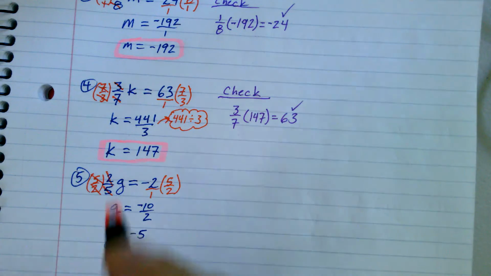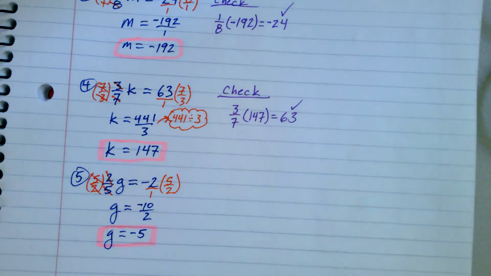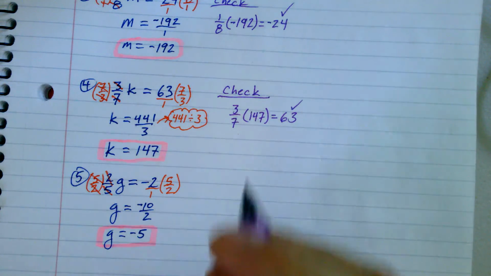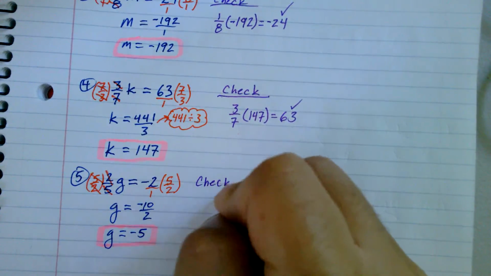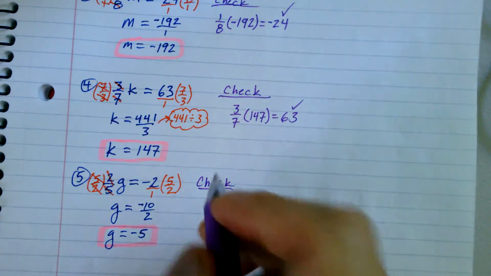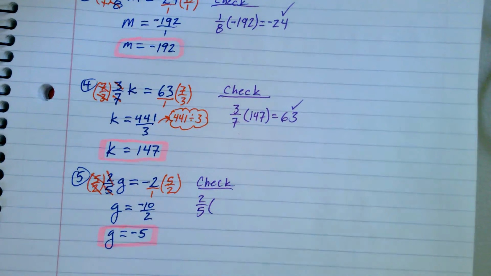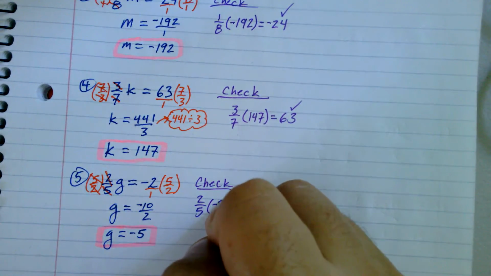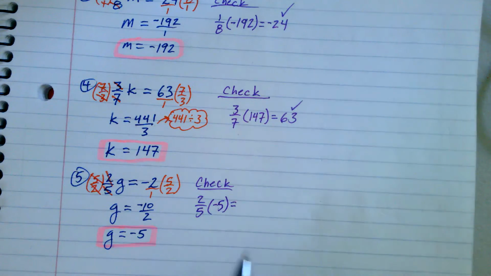Well, that's not too bad. That was actually pretty easy. Well, hey, let's check it. Okay, we have 2/5. We want to multiply it by -5. And let's check to see that that equals, hopefully, -2.